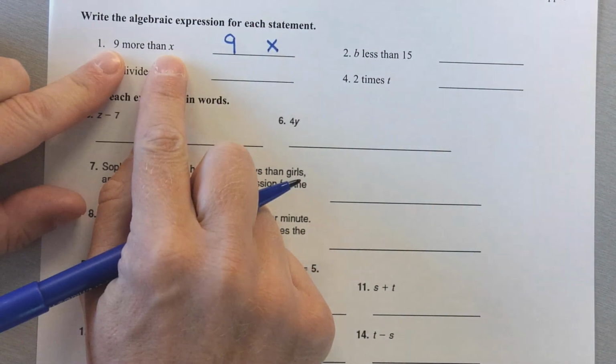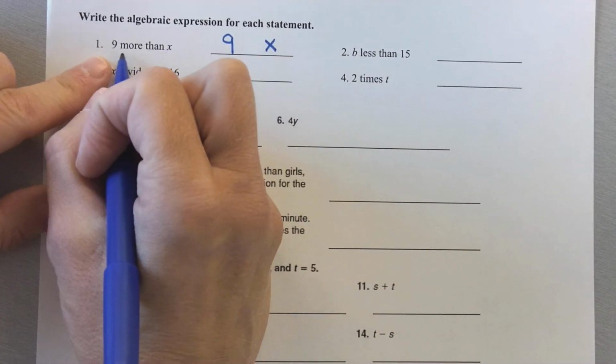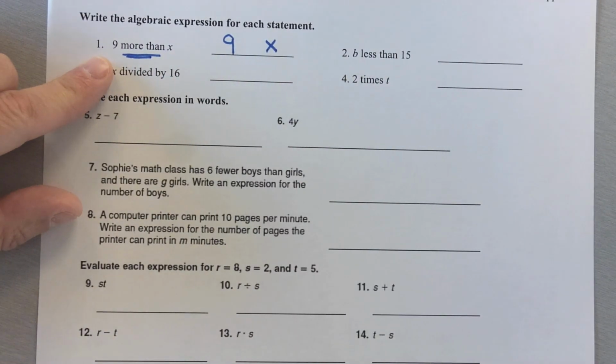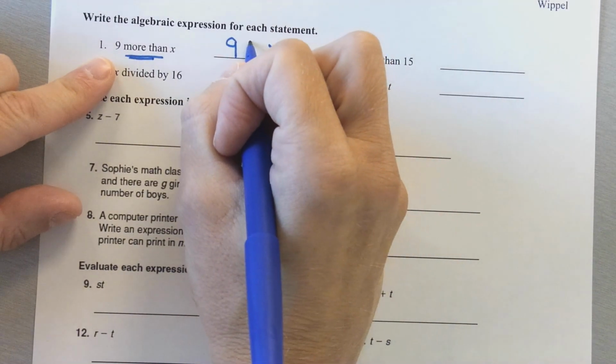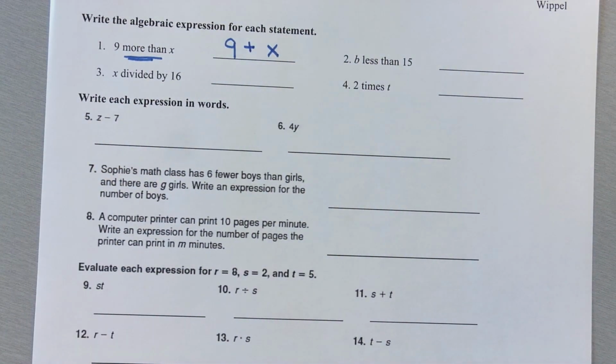Like that's pretty obvious. When you see "more than," we're thinking, which sign is it? More than would be plus. So all we're doing for these first couple is writing the expression. The next one's a little tricky.